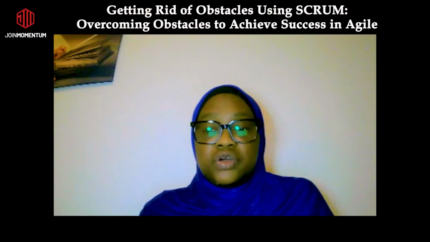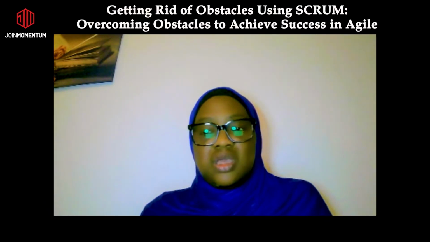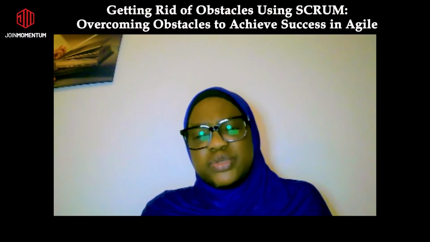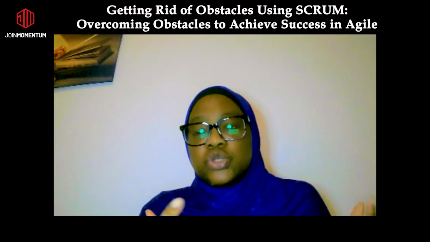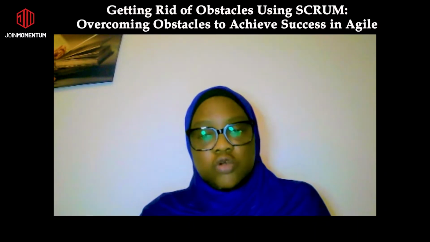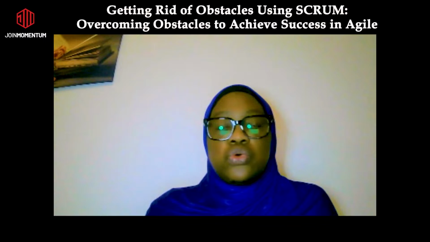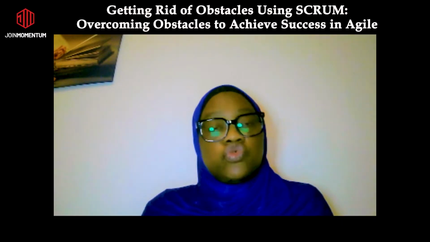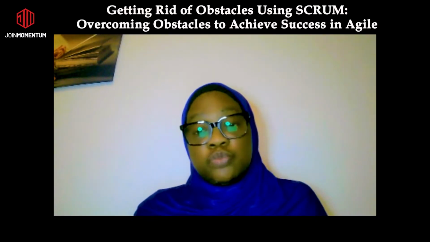One of the core roles in this framework is that of the Scrum Master, whose primary job is not just to facilitate the Scrum ceremonies, but to act as a problem solver, removing any impediments that hinder team progress. I won't be focusing mainly on the role of the Scrum Master. I'll be talking about anybody heading an Agile project.